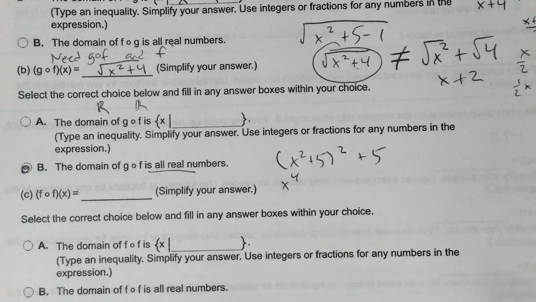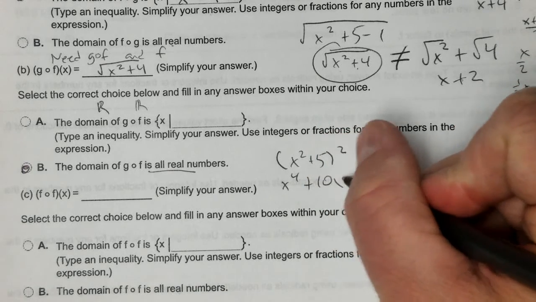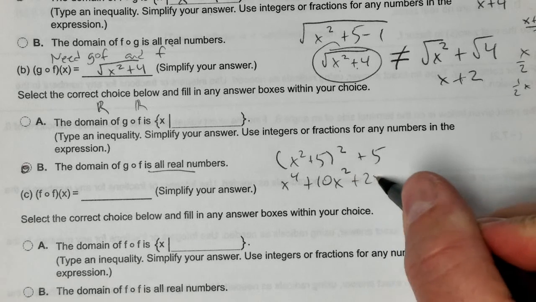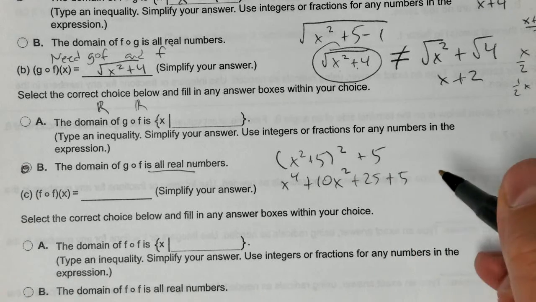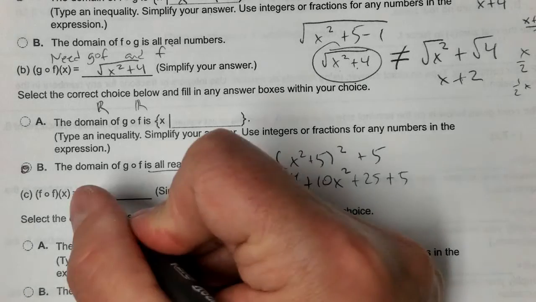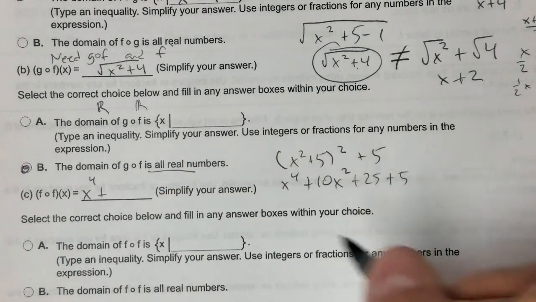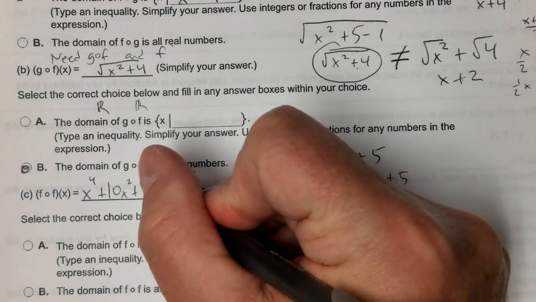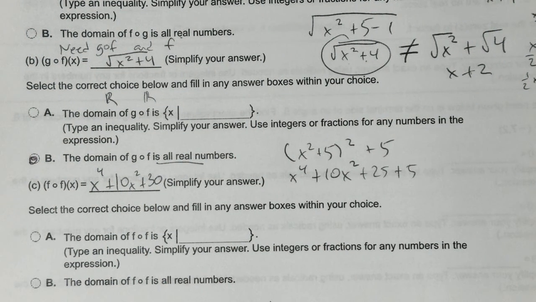So you get 10x squared. And then 5 squared would be 25, and then you're adding 5. That gives you x to the 4th plus 10x squared plus 30.